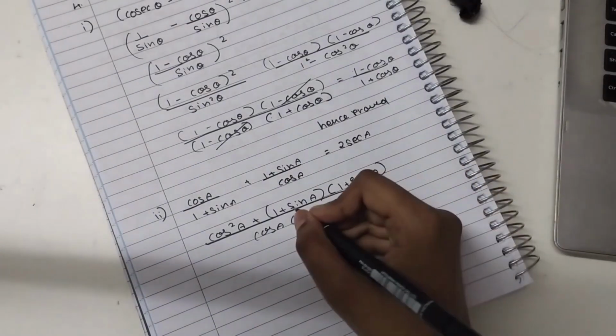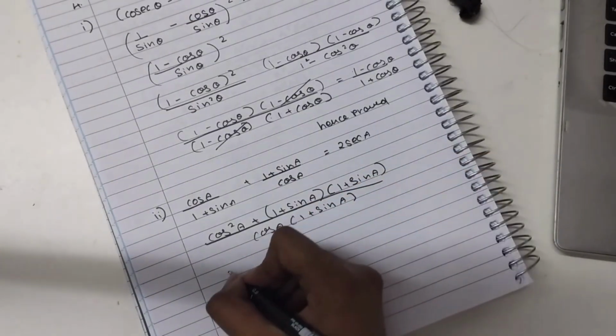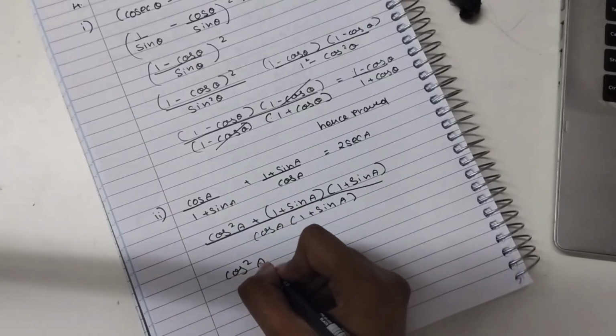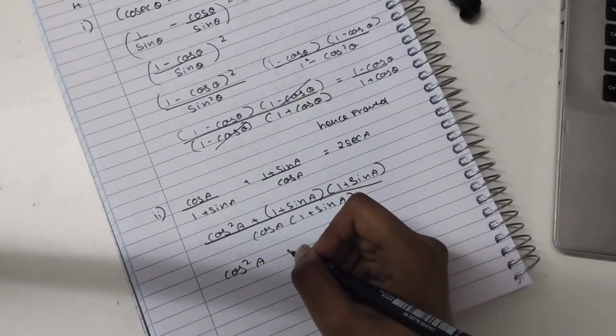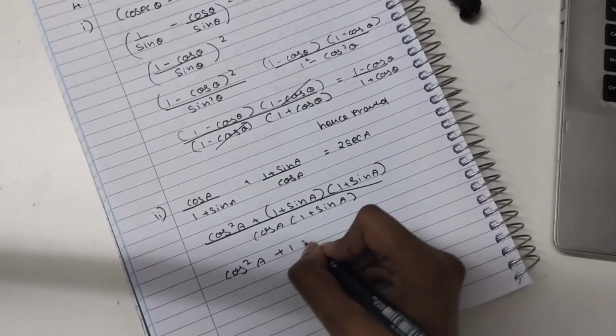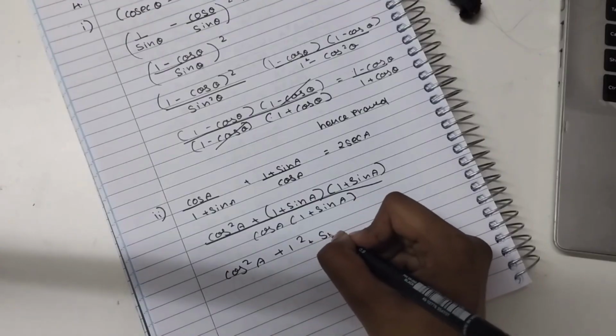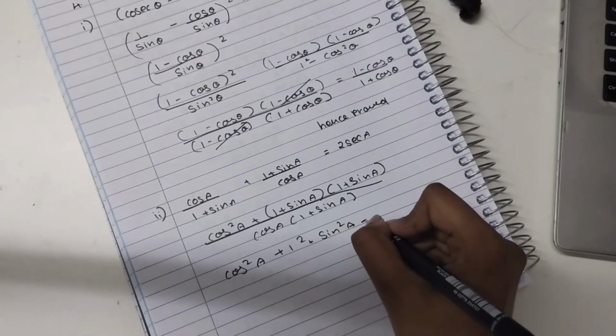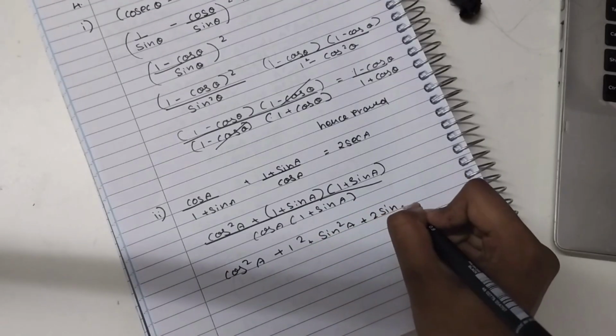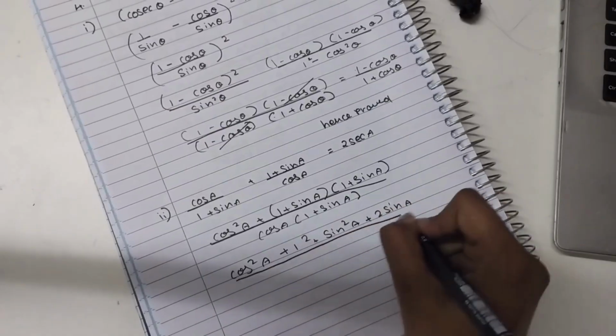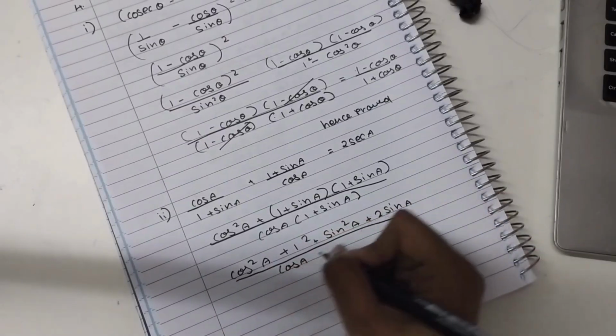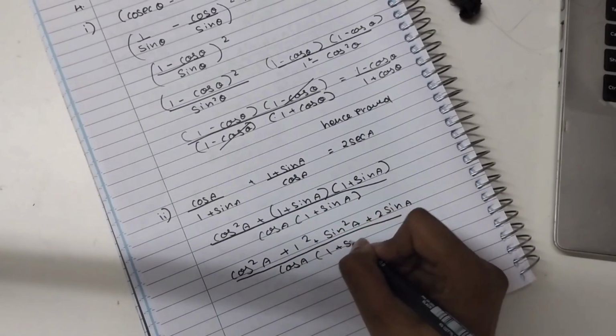So (1 plus sine A) times (1 plus sine A) is equal to (1 plus sine A) the whole squared, which can be written as 1 squared plus sine squared A plus 2 sine A, whole divided by cos A times (1 plus sine A).